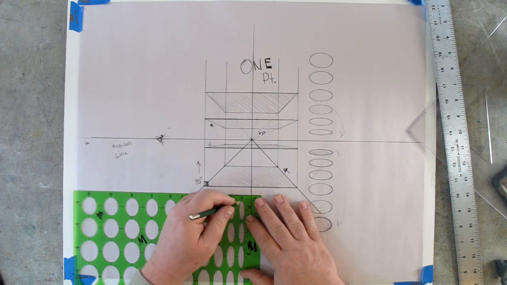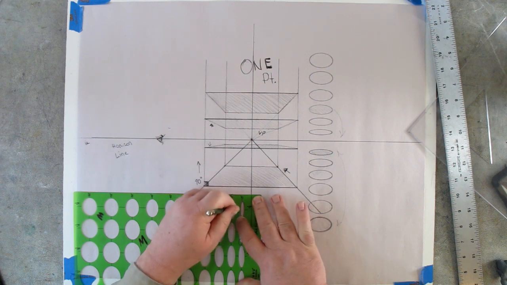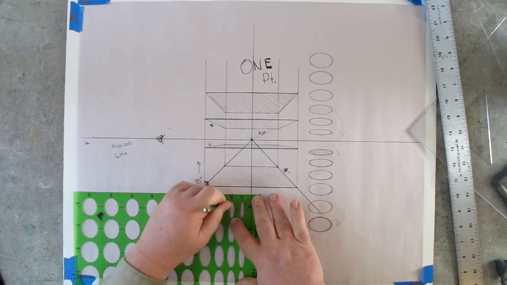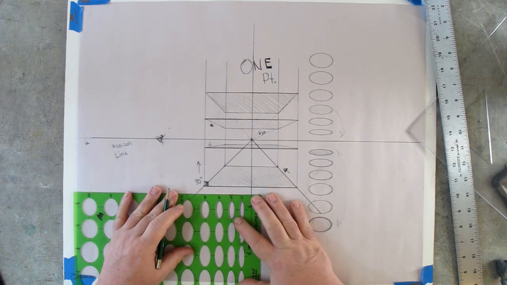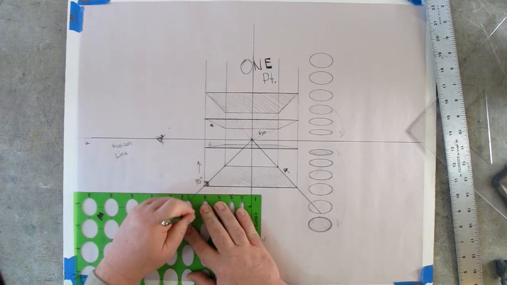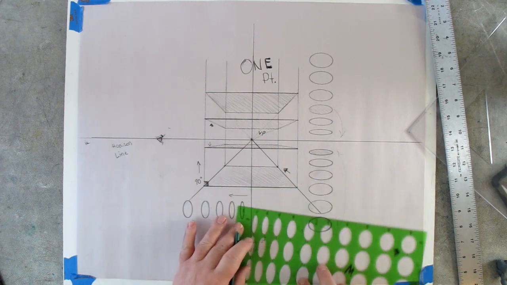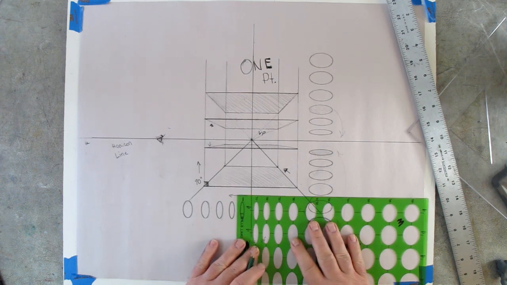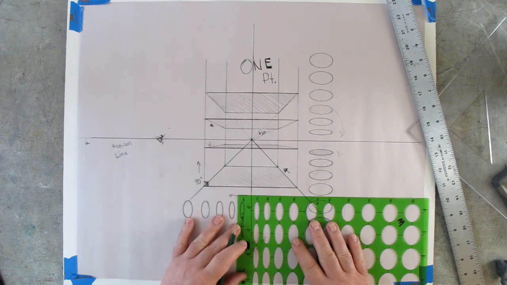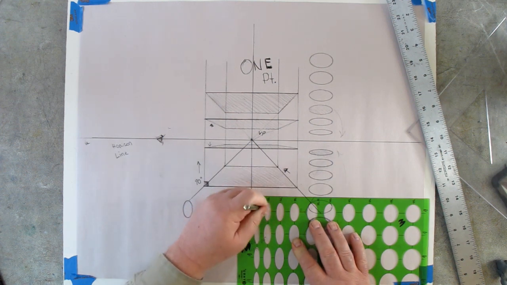It's not an ellipse. But ellipses, as they come off of the center of vision, as they get further away from it, are going to get more open. And the same thing would be happening over here. If it touches that line, it would be a straight line. But as it goes to the right of it, your ellipses will start to open up.